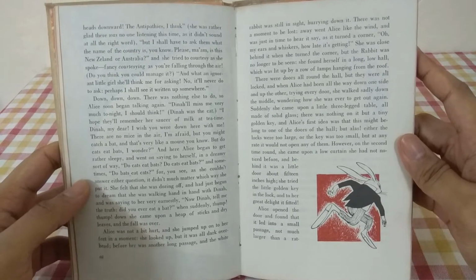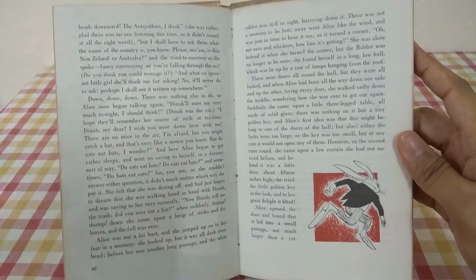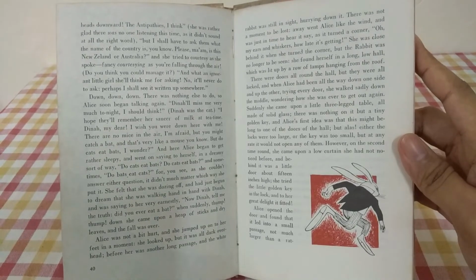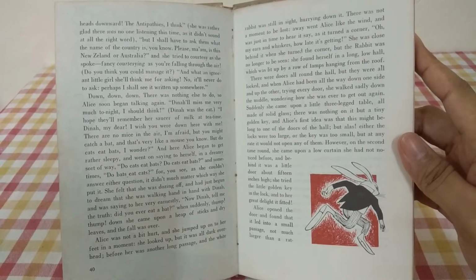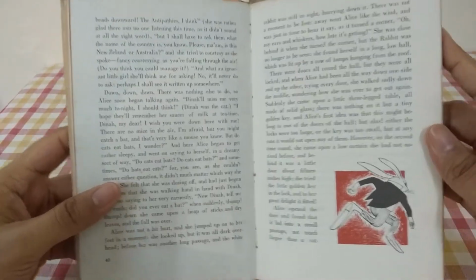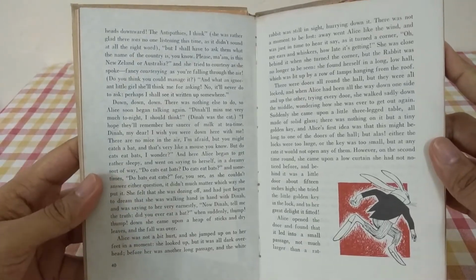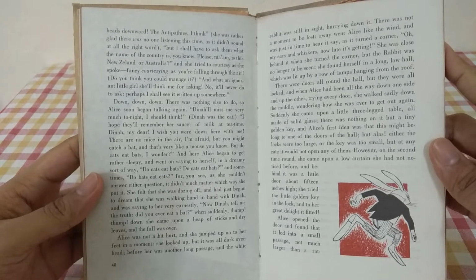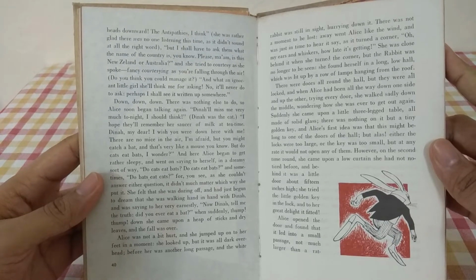Down, down, down. There was nothing else to do, so Alice soon began talking again. "Dinah will miss me very much tonight, I should think." Dinah was the cat. "I hope they'll remember her saucer of milk at tea time. Dinah, my dear, I wish you were down here with me."